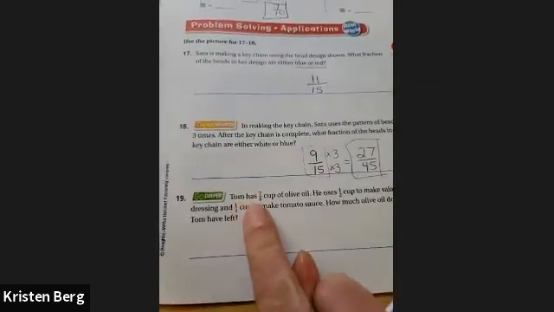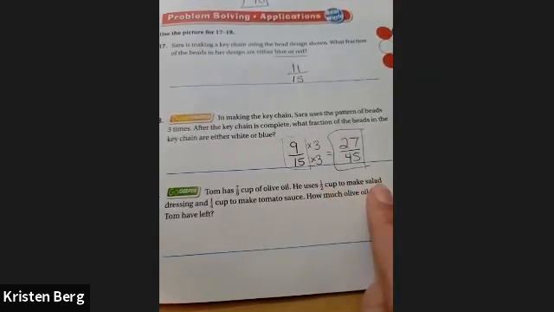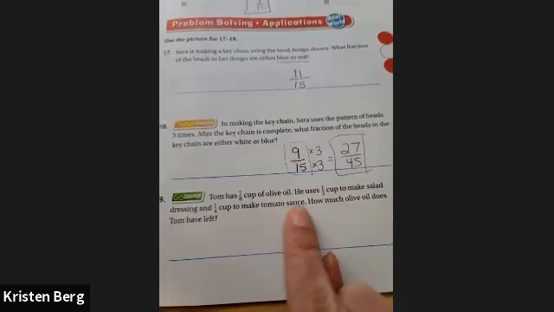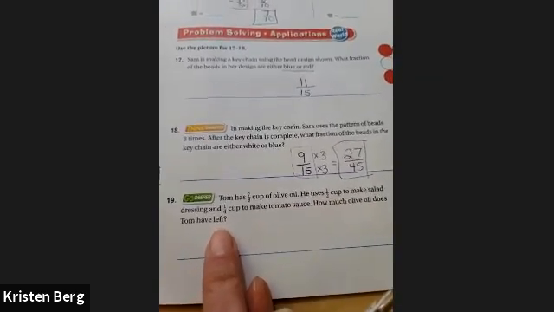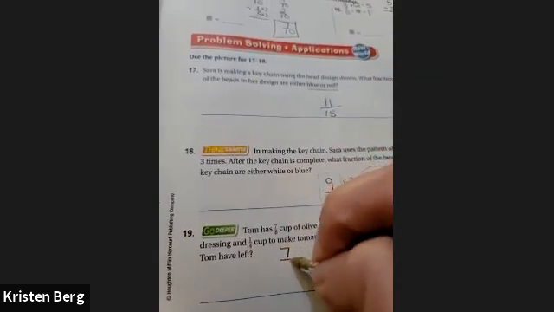Next, it says Tom has 7/8 of a cup of olive oil, and then he used a half a cup to make salad dressing, and then 1/4 to make tomato sauce. So how much olive oil does he have left? So in order to figure this out, first it's saying this is all he has.